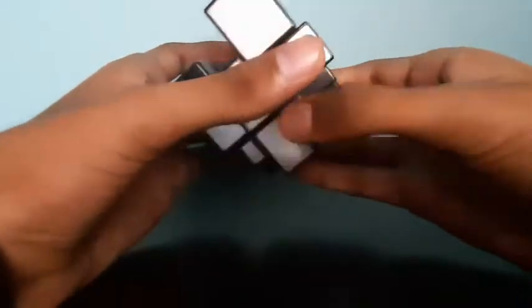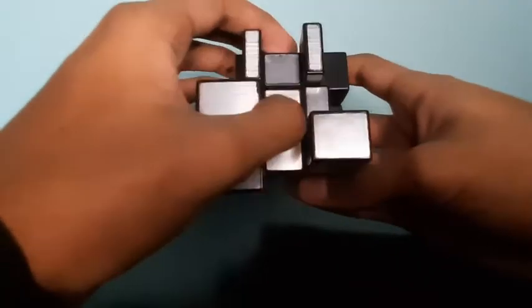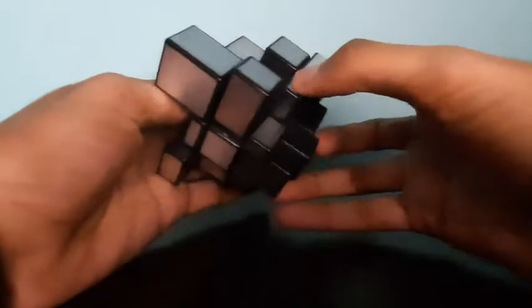So we'll find the last edge, and it's here. Since three sides are connected, this edge will have to come here. We'll just bring it here and it's connected. Now we'll connect this part here.